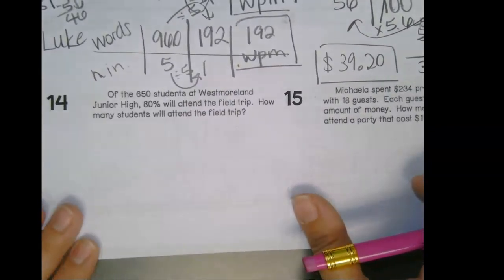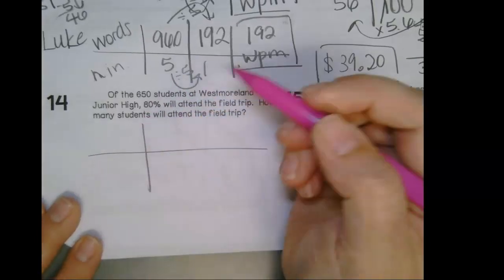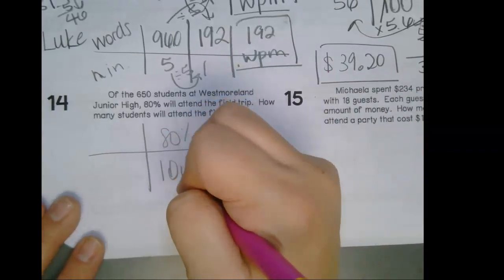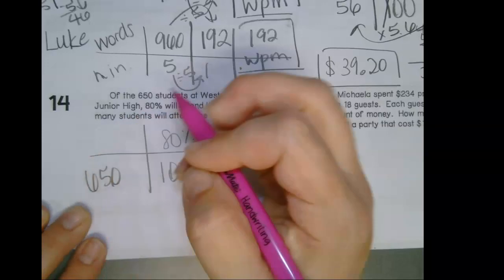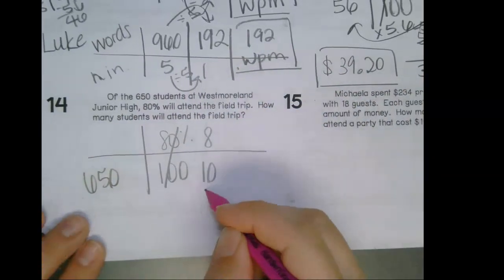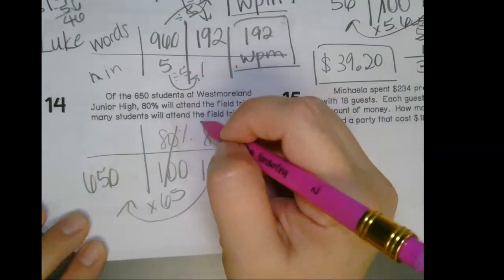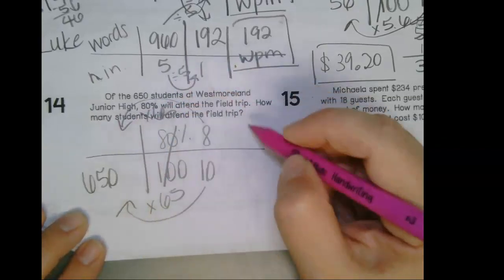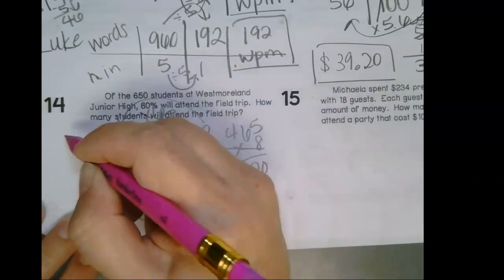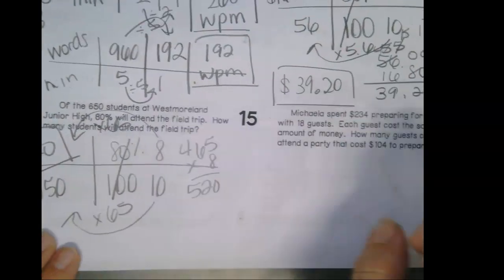Of the 650 students at Westmoreland Junior High, 80% will attend the field trip. How many students will attend? So we have 80% over 100. There are 650 kids at the school. We can simplify this because they are both divisible by 10. 10 times 65 would give us 650. 8 times 65 is going to give us 520. So 520 students went on the field trip.